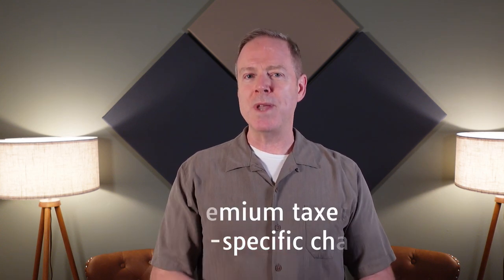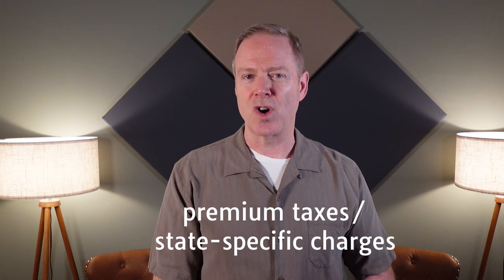Number 8 are premium taxes and state-specific charges, often overlooked. Depending on your state and the type of annuity, there may be premium taxes or other state charges that reduce the amount that effectively goes to work. This is one of those items you wouldn't know unless someone shows you the disclosure page. It's not the insurer being sneaky, it's just how insurance products are taxed and regulated in many states.